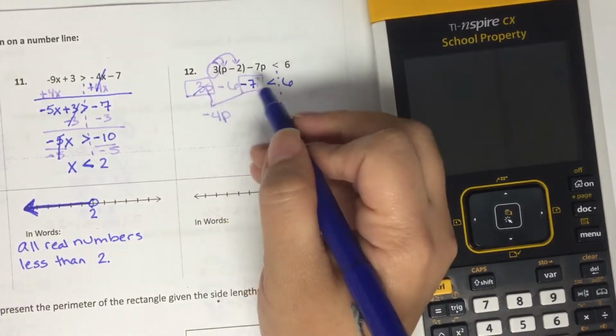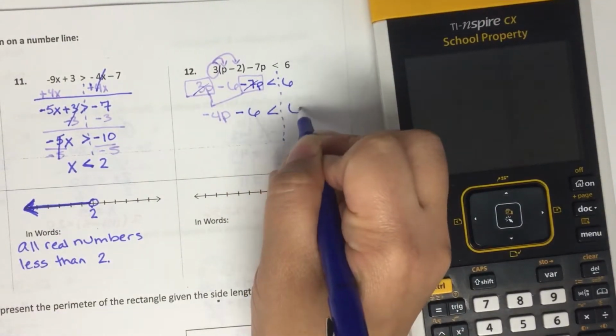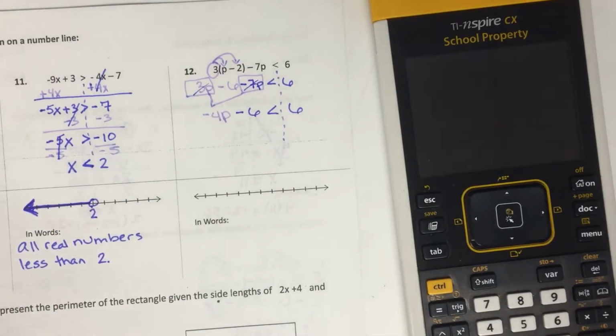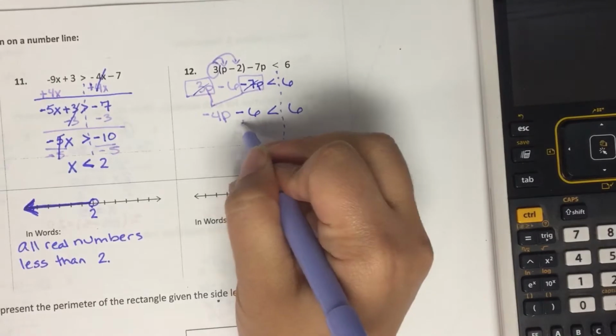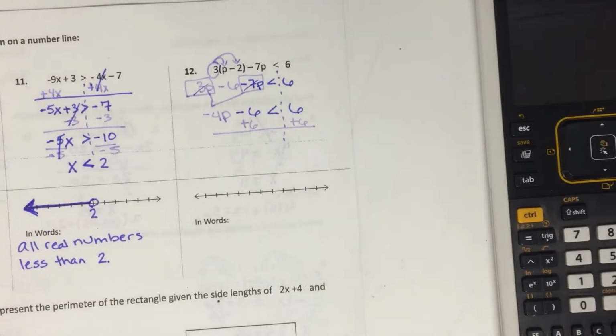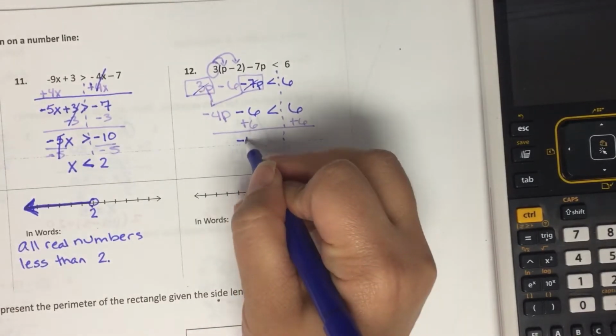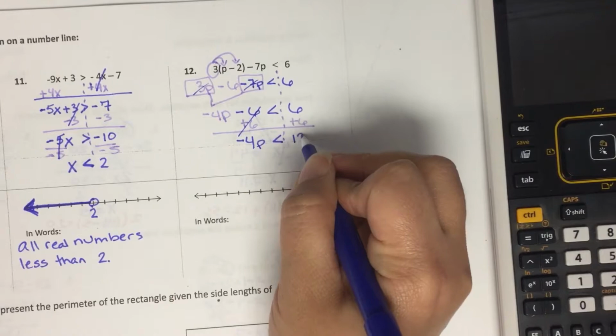So those were taken care of. My negative 6 is still there, less than positive 6 still there. Next step, because we want to isolate the p, I'm going to add 6 to both sides. When I do that, I'm left with negative 4p. These cancel out. It is less than 12.